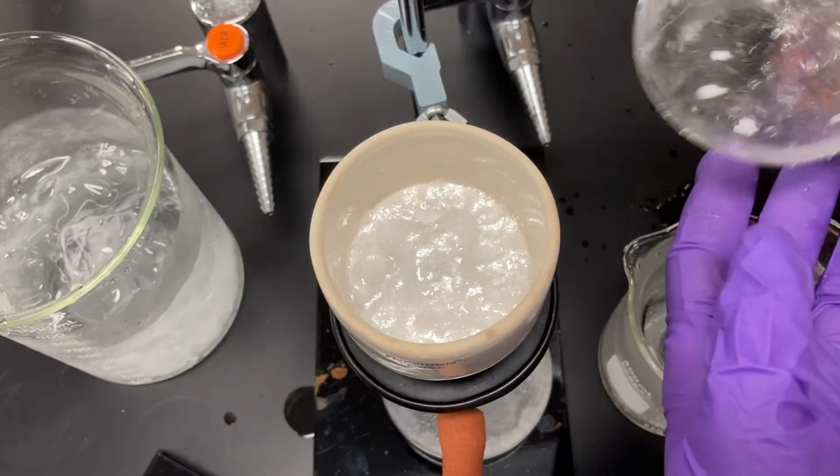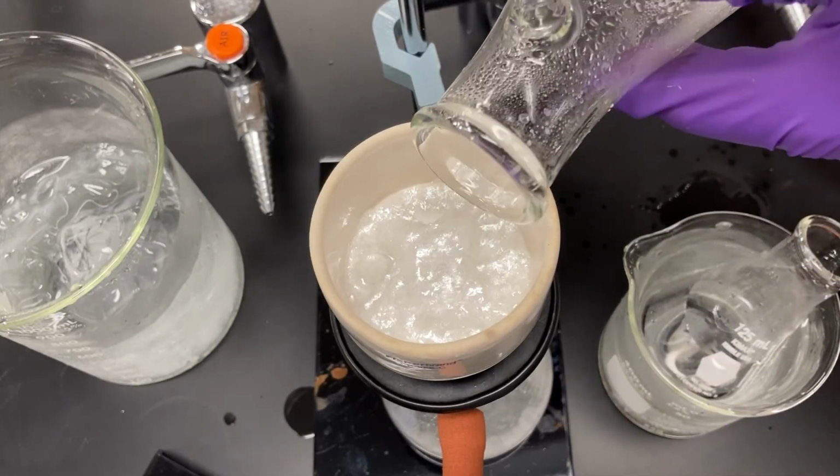Use some DI water to wash more crystals out of the flask.